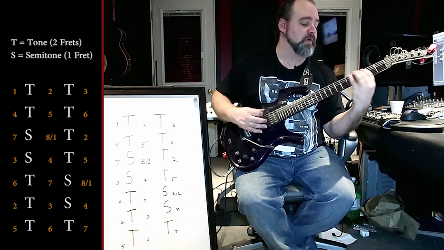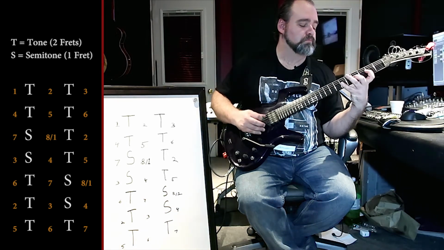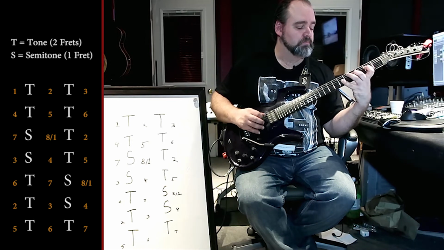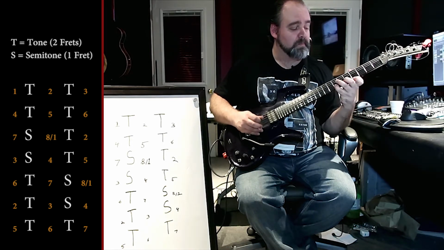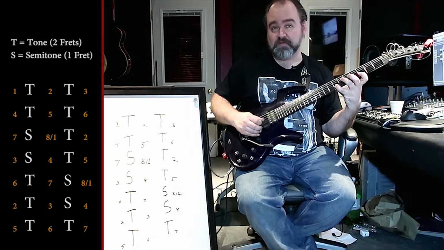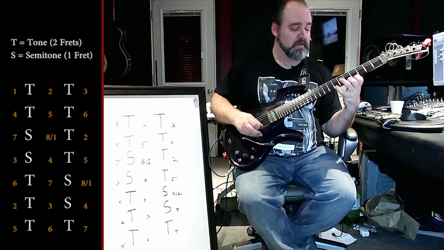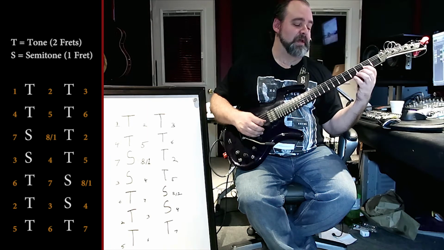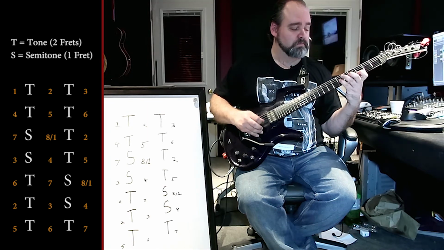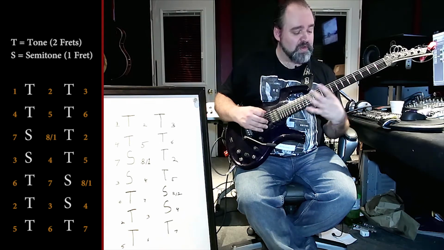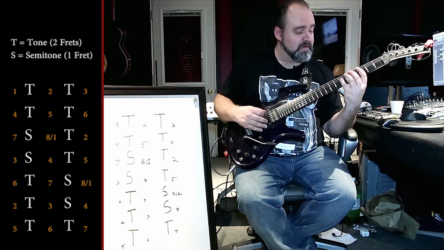Then 3 tones in a row. Don't forget to shift up on this B string. Then shift up again because we're stretching from 5 frets to 4. And then let's try coming down. We're just going to try those 3 scales like this.